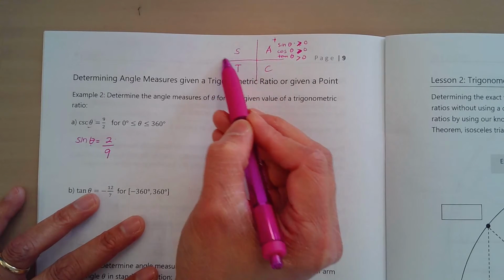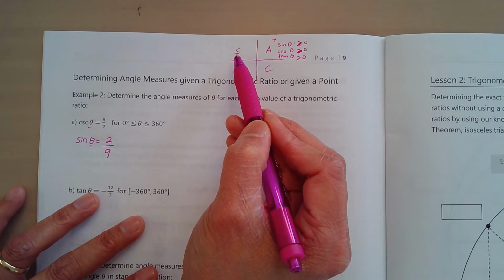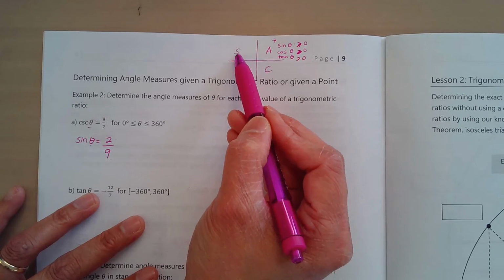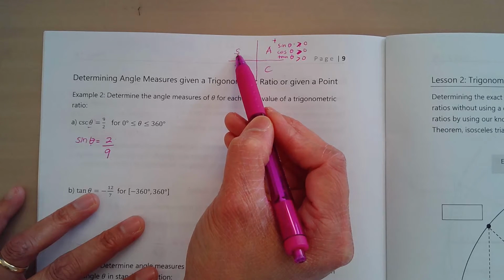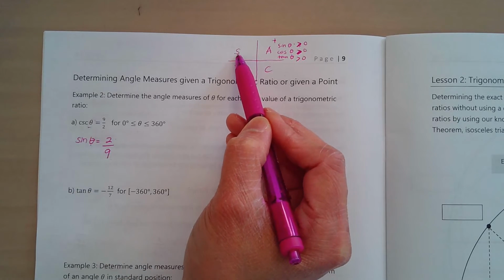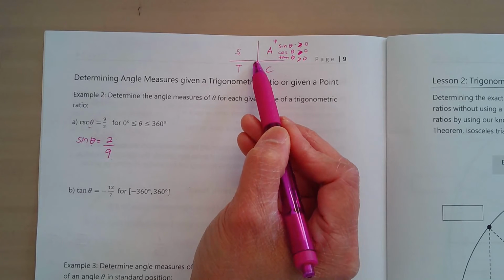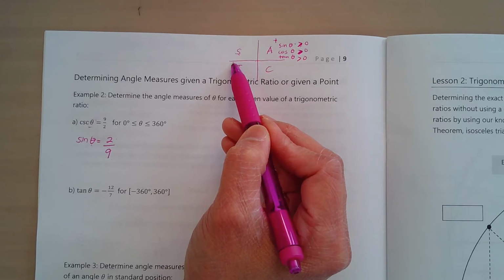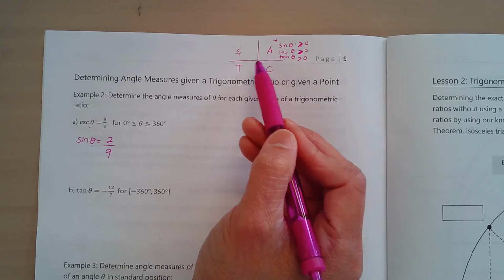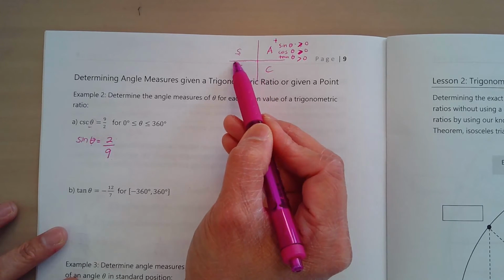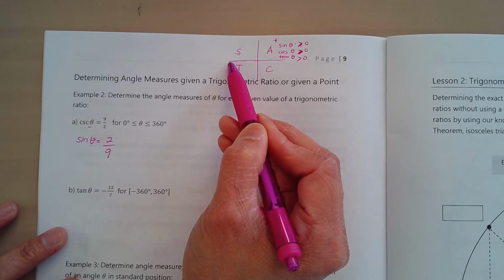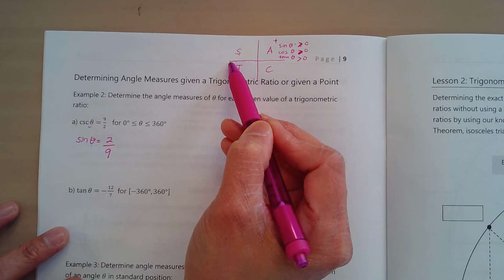In quadrant 2, only the sine is positive, right? Cos is the x. If you think about this, x is negative in here, so cos is negative.